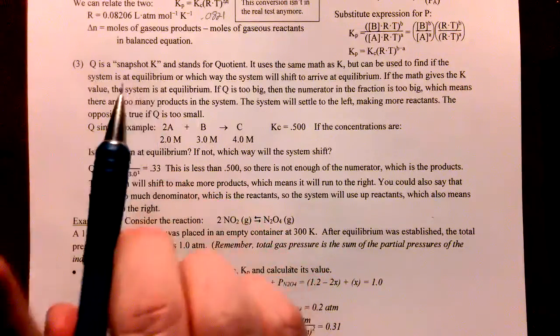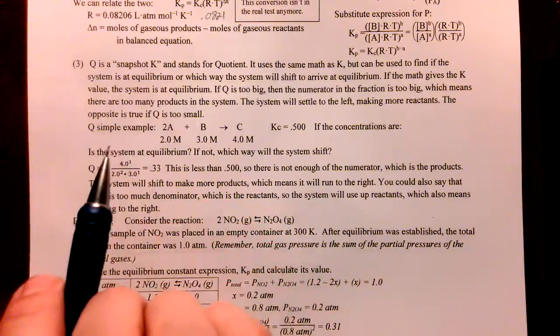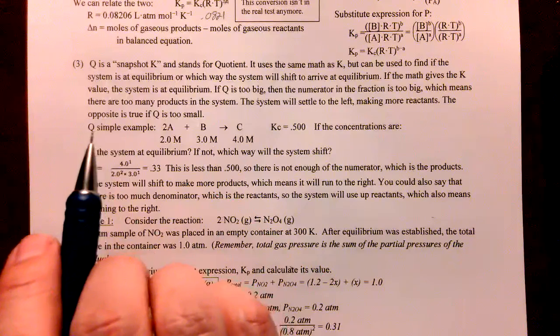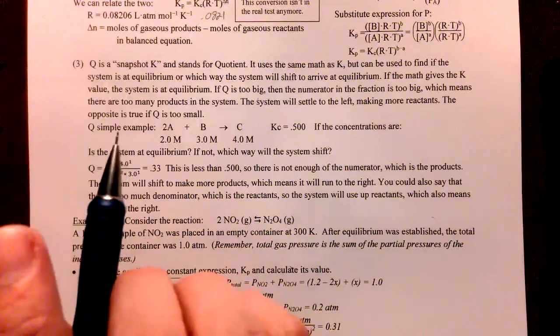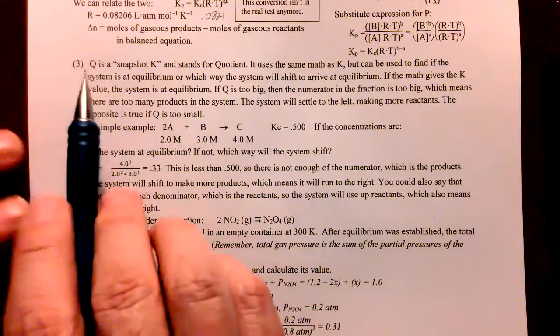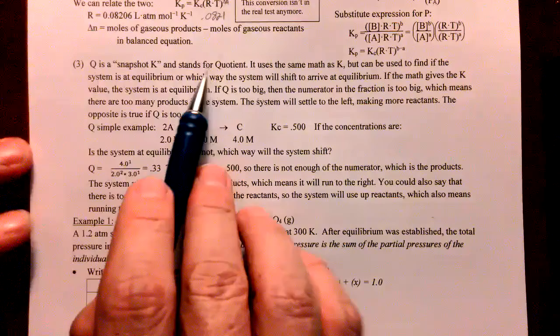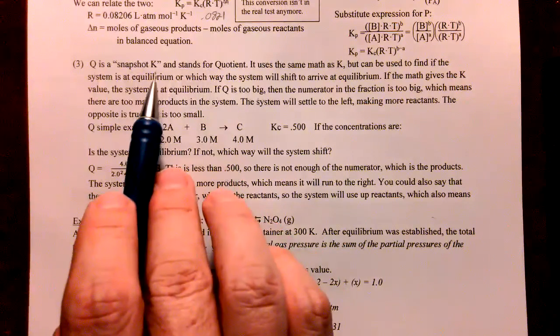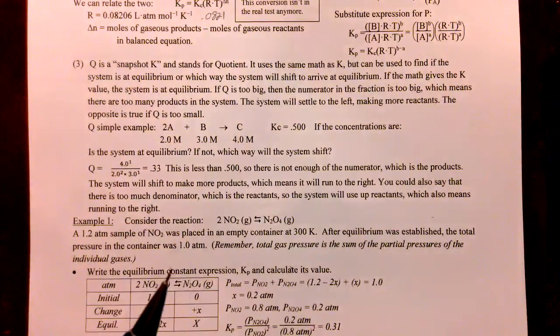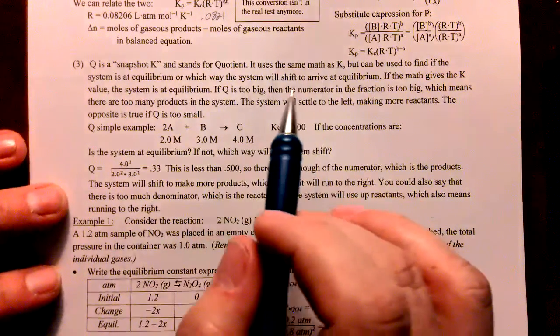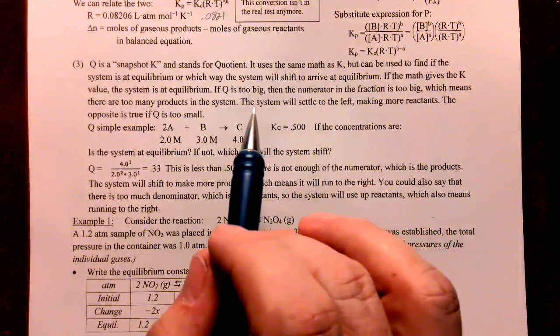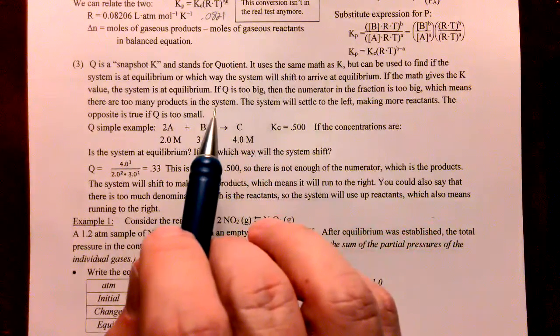So I said K is only true at equilibrium, but you can do the K math at any point. And in fact, if you do, it can be really instructive. So we call it Q for quotient. And it's snapshot K is what I call it. It's K for right this absolute nanosecond. But Q is only true for this moment.